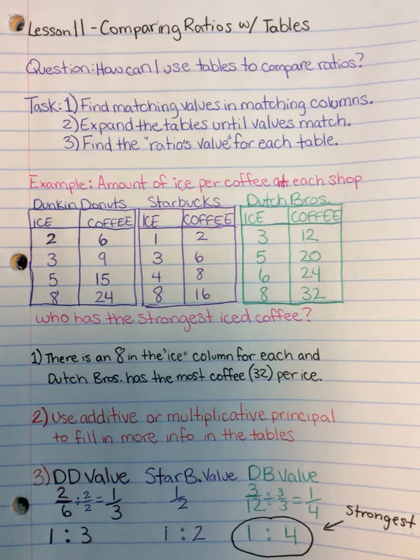Now, that's all well and good and makes sense, but the question is, who has the strongest iced coffee? People like me and maybe like you, we don't like to put a lot of extra cream and sugar and all that jazz. We just want the coffee the way that it's supposed to be. So we're looking for who's got the strongest stuff. Option number 1 is we can find matching values in matching columns.